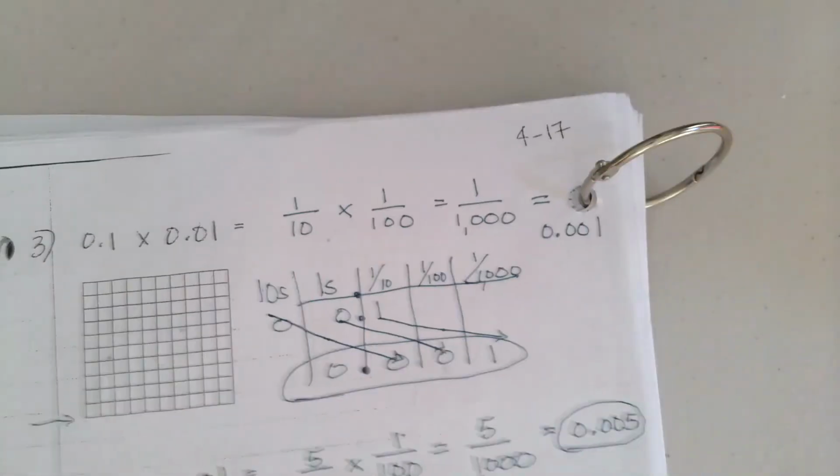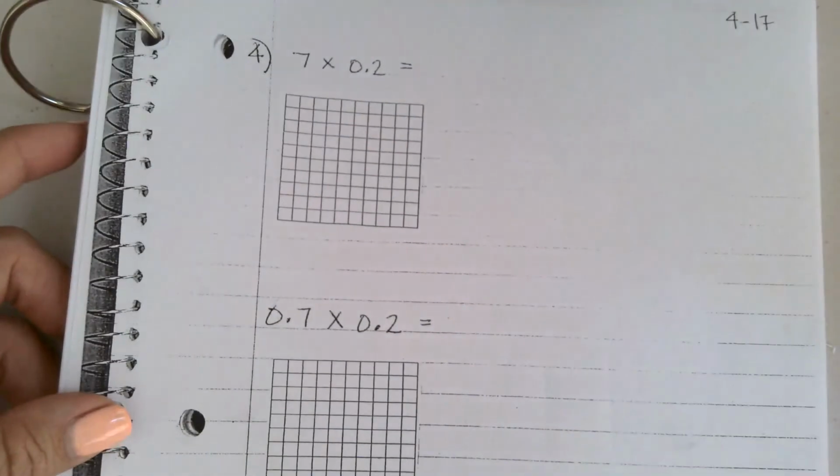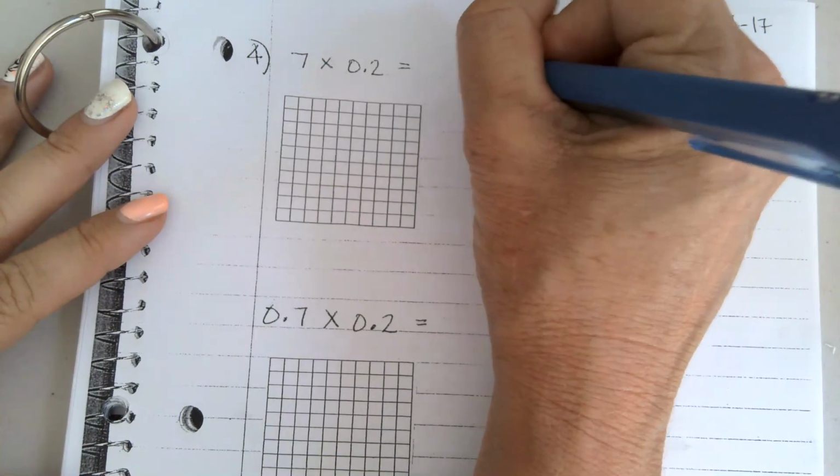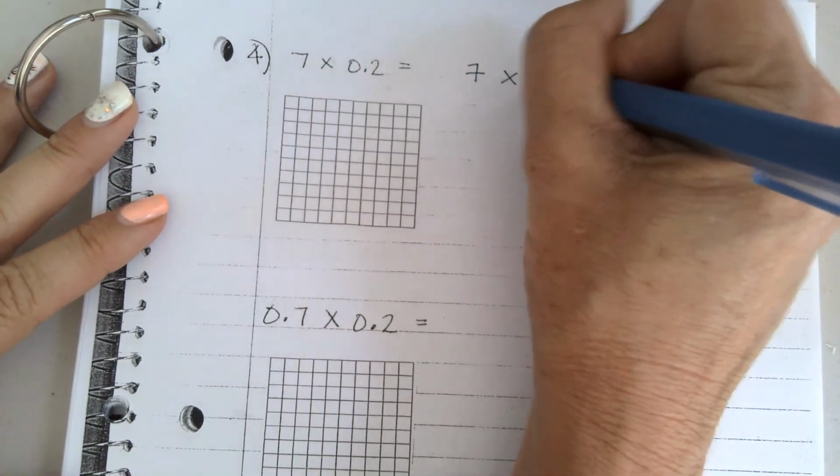All right. So now, problem 4. Write this down. So I'm going to write this problem expressing the decimal as a fraction. So what does that look like? 7 times 2 tenths.